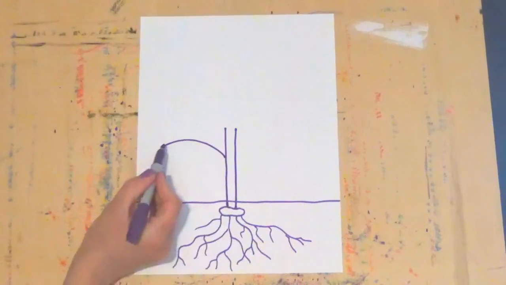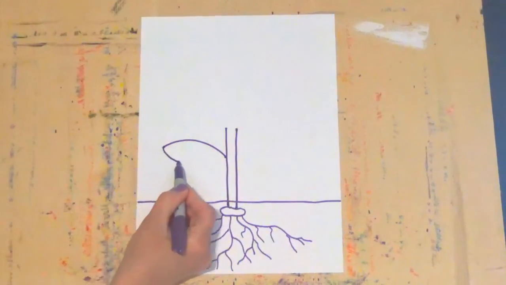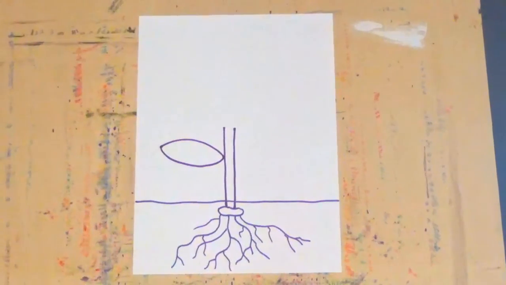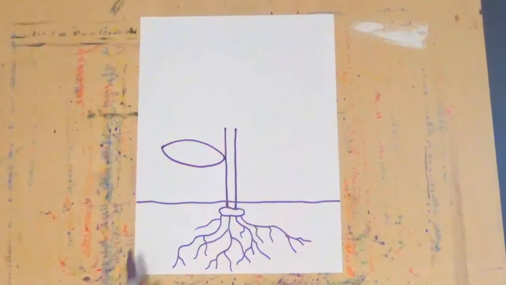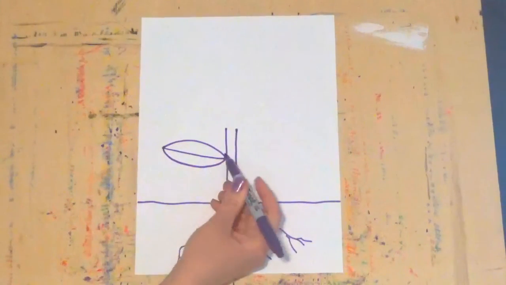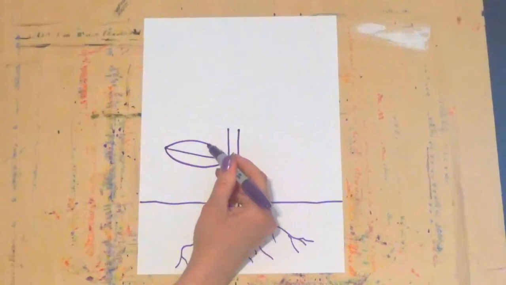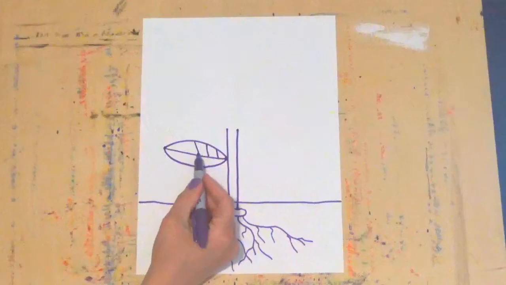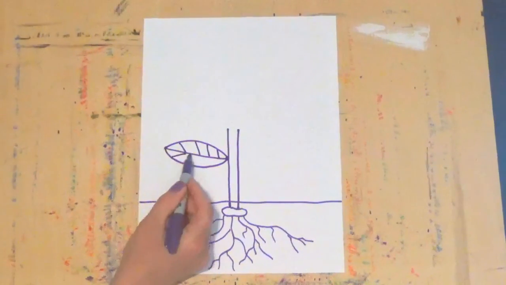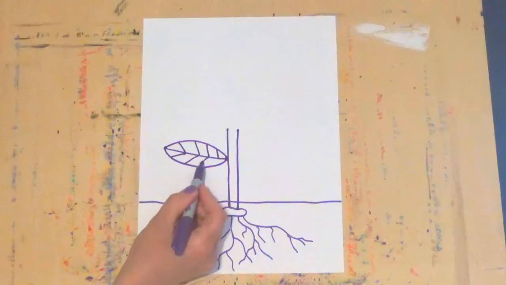Going to draw kind of a curved football shape coming off of my stem, and that's going to be my first leaf. I'm going to draw two leaves today, but if you want to add more leaves, you can do that. Author and illustrator Mr. Eric Carle has more than two leaves on his flower.